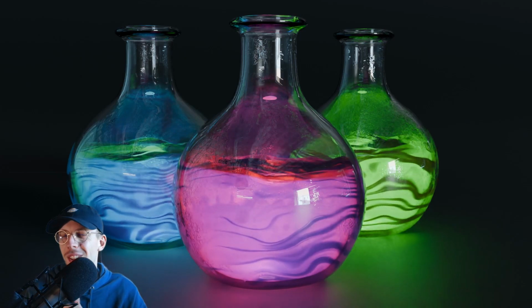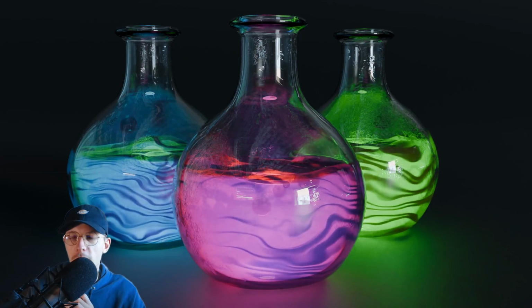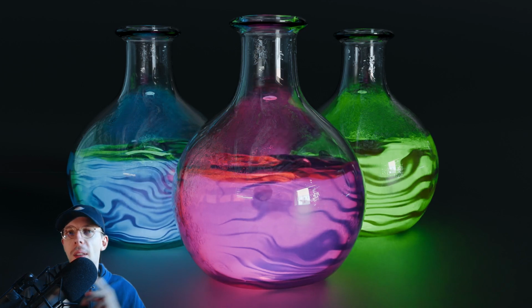3 of the potion tutorial series. In this one, we'll be creating the bubble system, so they'll rise up from the potion and they'll pop above the surface.